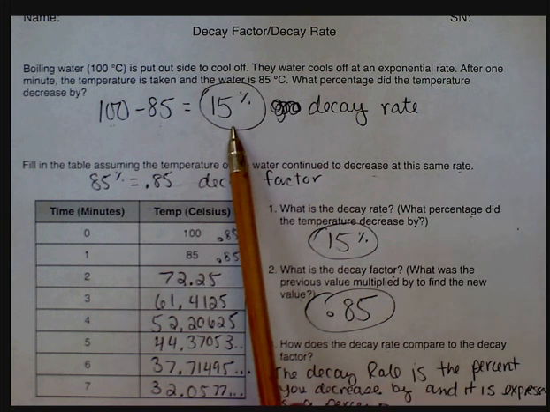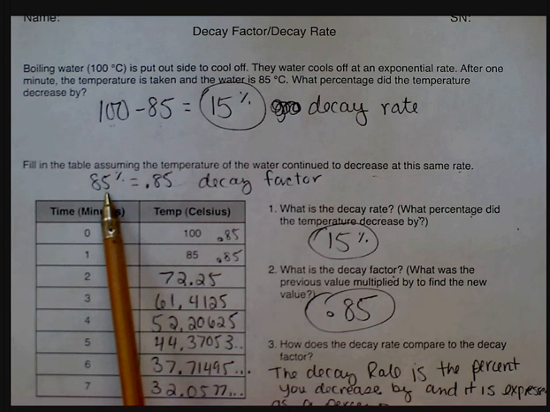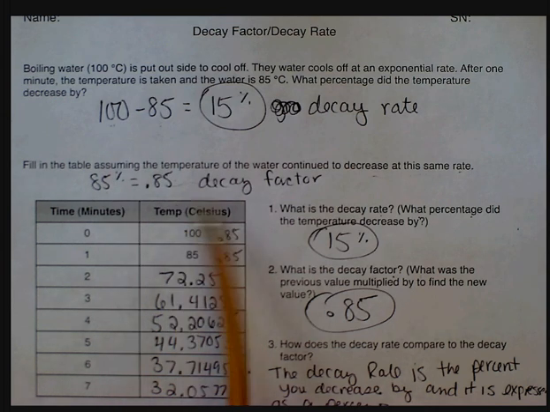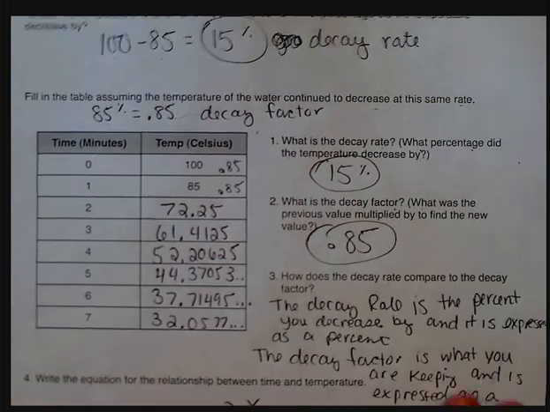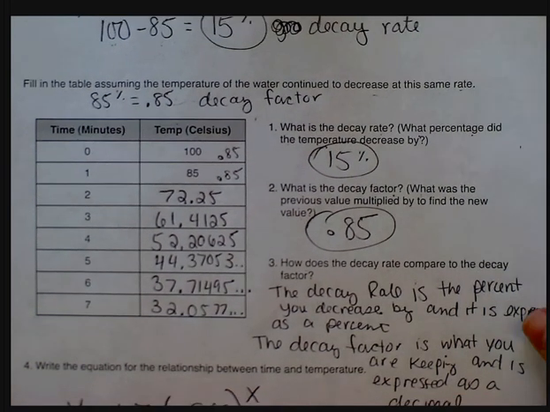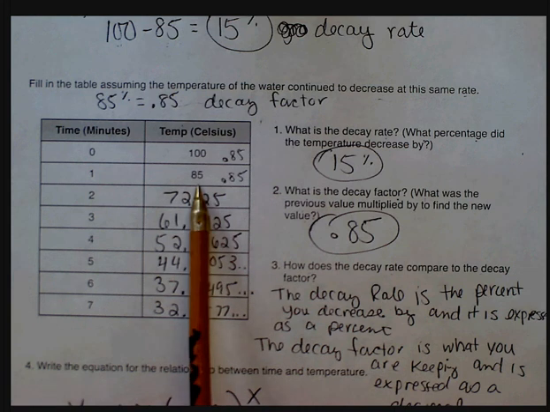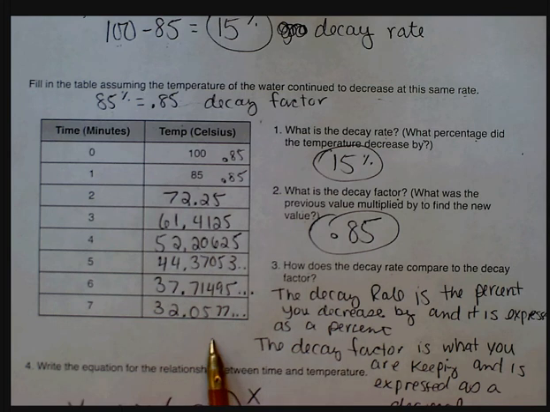So this decay rate, we now need to switch into the decay factor. Well, the decay factor is what's left over. So 15% of the heat is going away, but 85% of the heat is staying. So we got to change that 85% to a decimal, which is 0.85. So there's our decay factor. So to complete our table, we're going to multiply each term by 0.85. So 100 times 0.85 is 85. 85 times 0.85 is 72.25. And so on down the table, multiplying each one by 0.85.